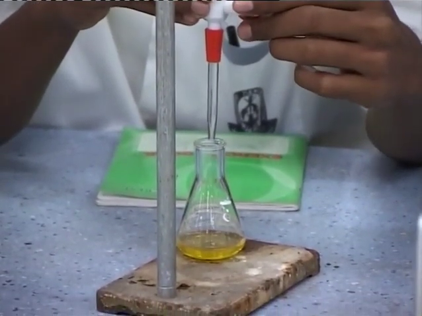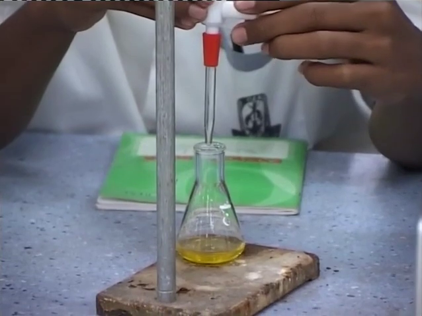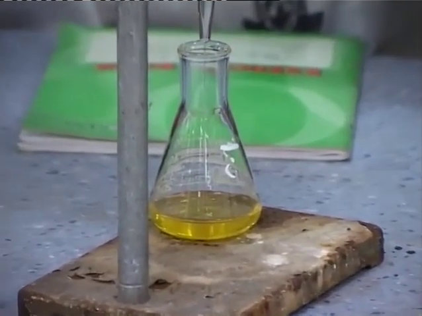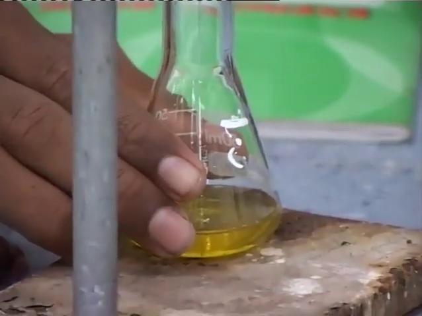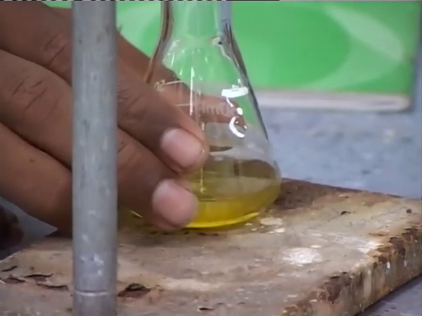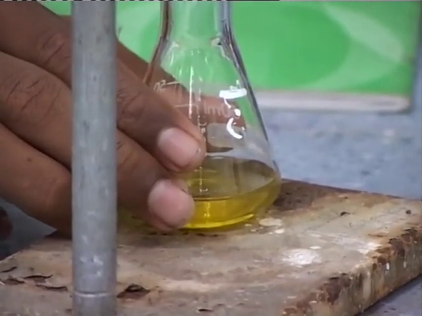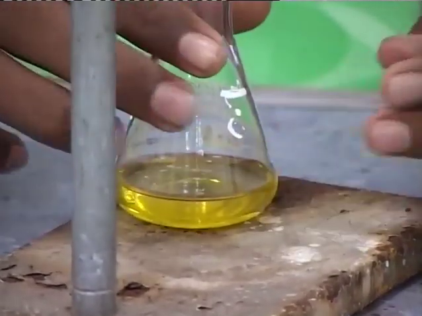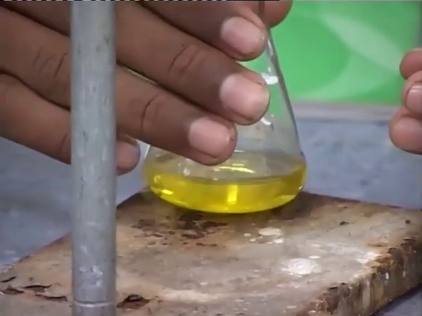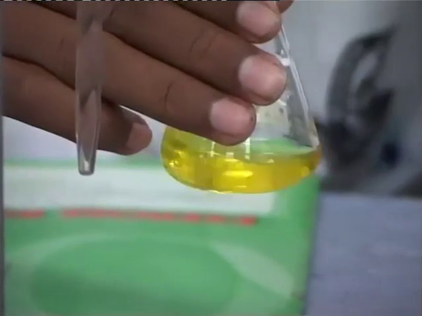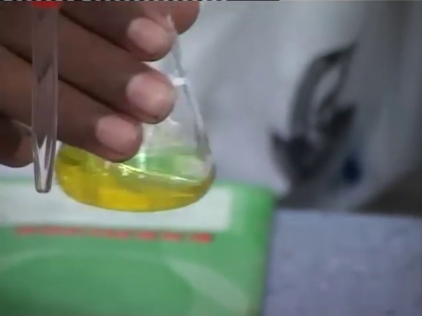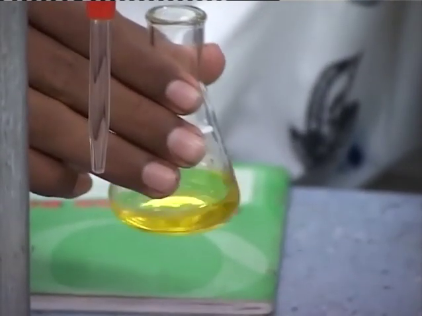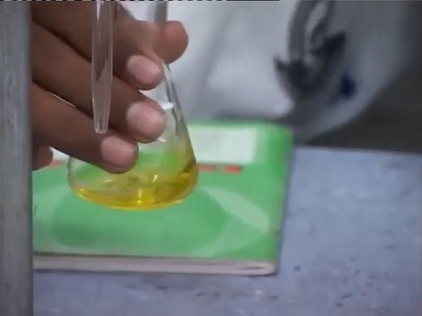Someone let the acid out slowly. Another person do a little bit of shaking of the flask. Just twirl it around so that everything reacts. That's it. Keep your eye on the burette and make sure you watch the container, watch the change. Keep shaking it so that all gets reacted. As soon as there is a color change, you stop. Turn the tap off.